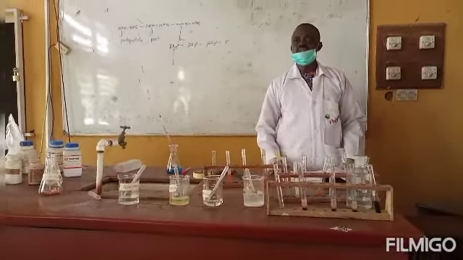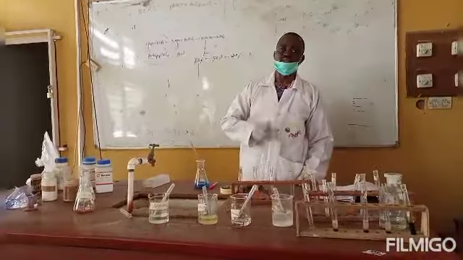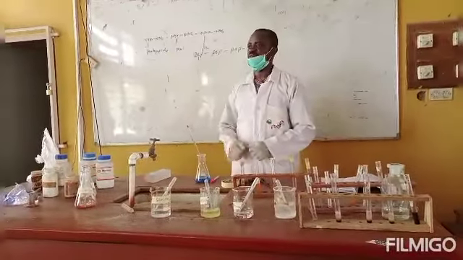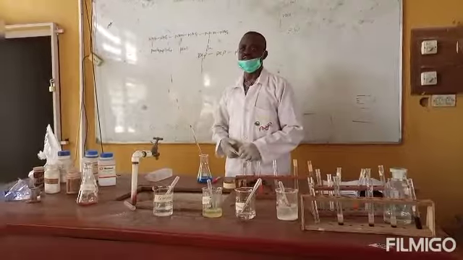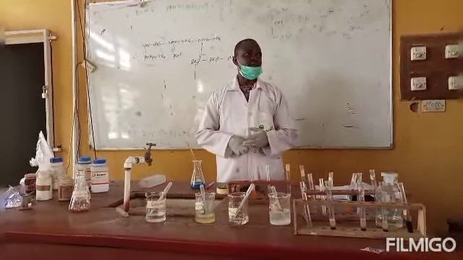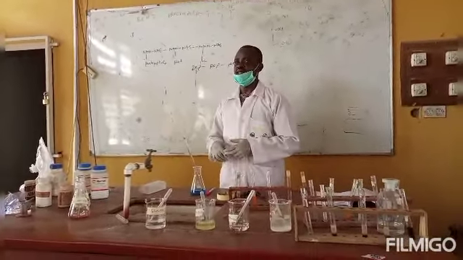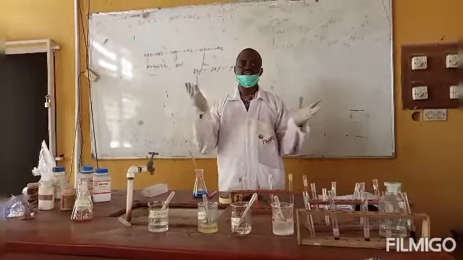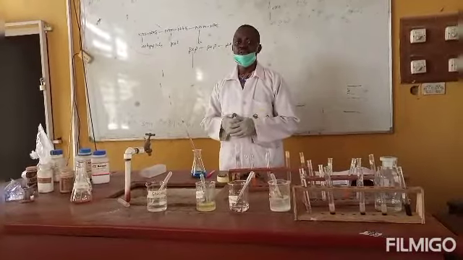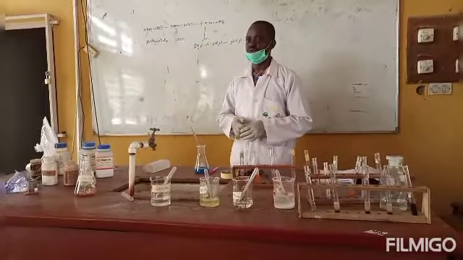Without breaking the glycosidic bond that attaches these 2 monomers together, Benedict's reagent cannot test positive to it. So we will apply acid hydrolysis on the sucrose, alkaline hydrolysis, and also heat in boiling water for 2 to 3 minutes to see whether the acid used has been able to break the glycosidic bond or not.